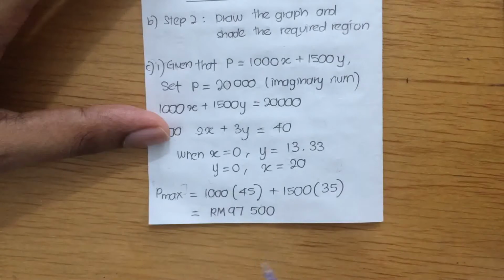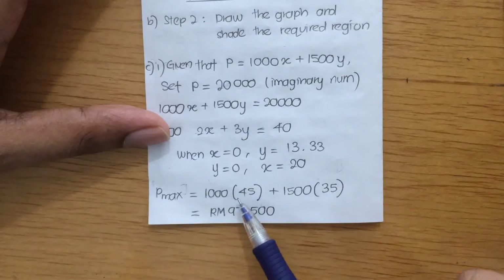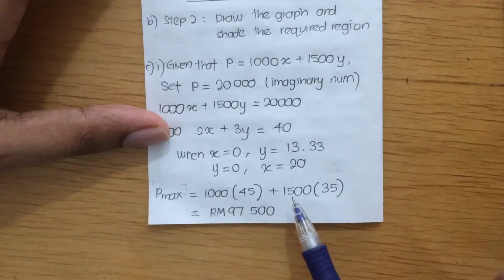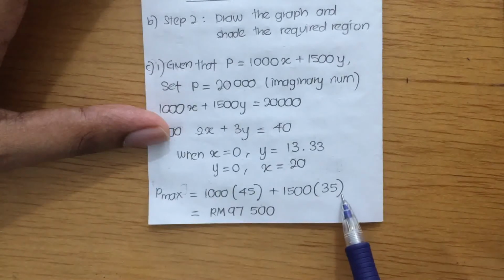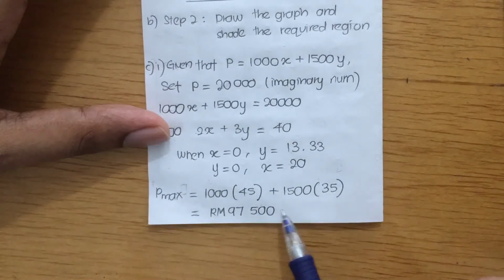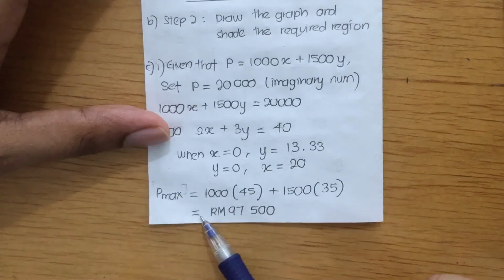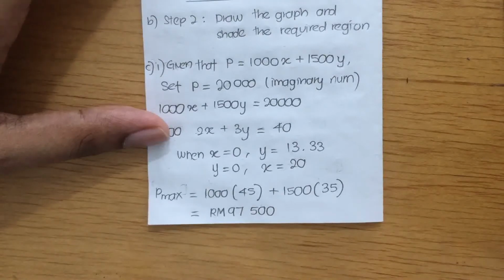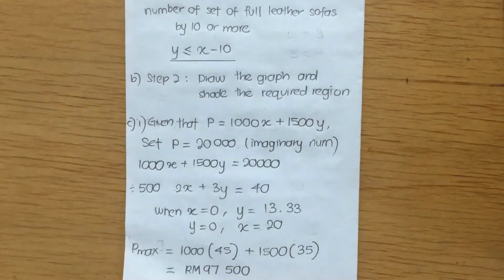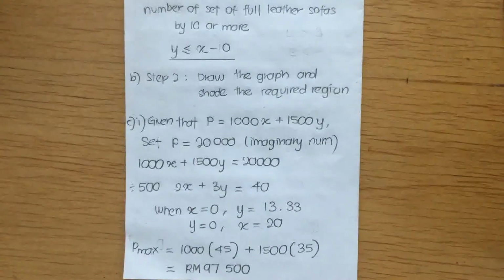So what does this mean, guys? This means that if you sell 45 PVC sofas and 35 full leather sofas, you get the maximum profit of 97,500 ringgit Malaysia. So this is the meaning of the value, guys, 97,500 ringgit. Okay, let me show you the remaining question in the next paper. So please hold on for a moment, guys.